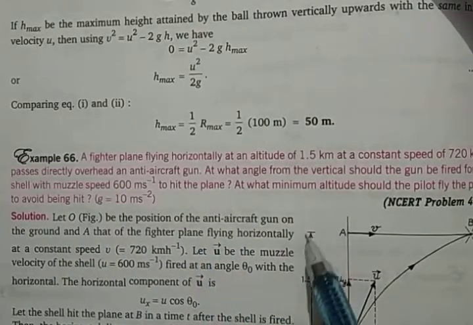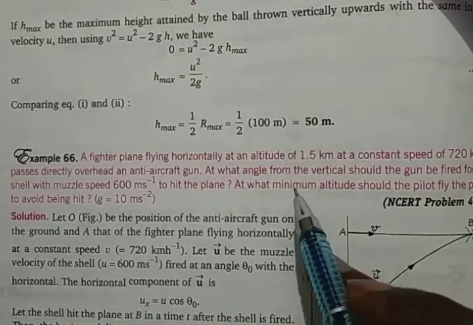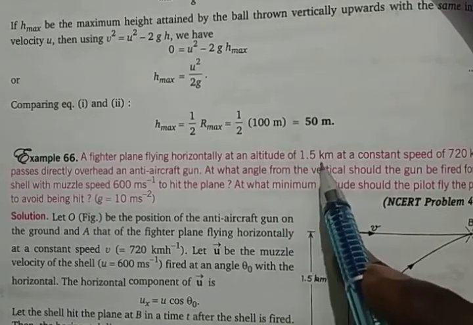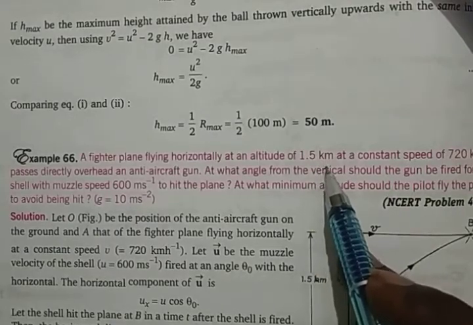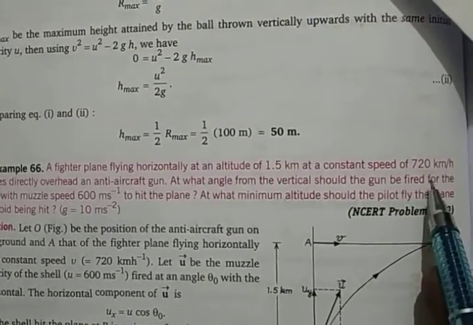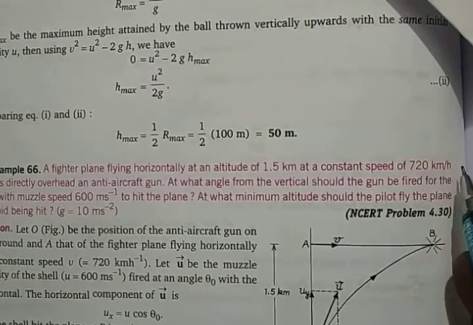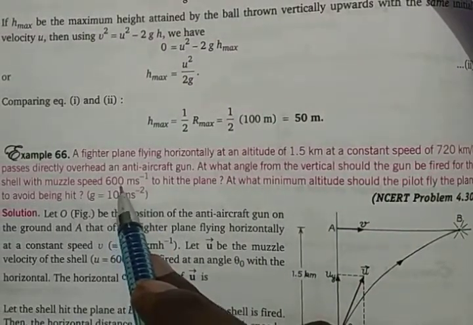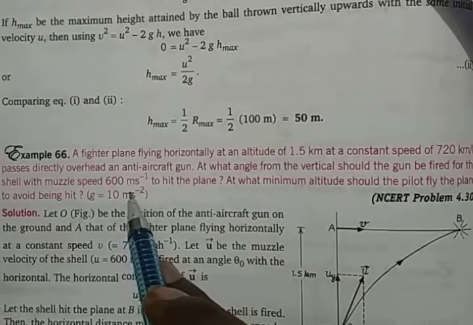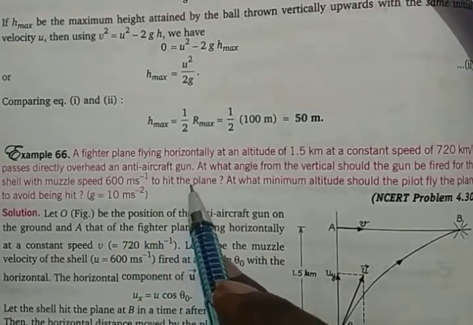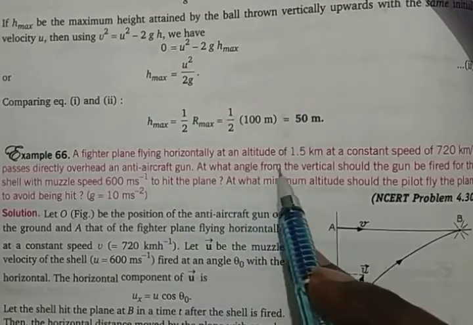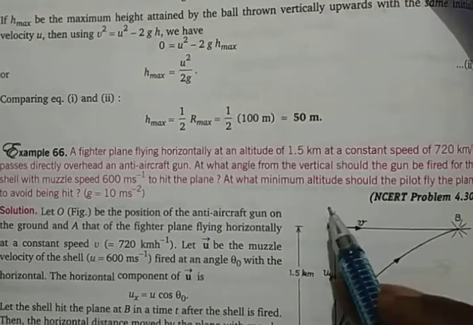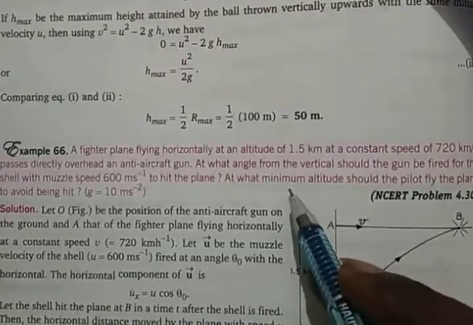So it is quite an interesting question where a fighter plane is flying with a high speed. It is at 1.5 kilometers, very high, 1500 meters, at a constant speed of 720 kilometers per hour, and that speed is also not small, it is quite high. And now the gun, which is given a speed of 600 meter per second, is going to be shooting the plane so that it can hit the target. So we are asked to find out at what angle from the vertical it should be fired. What is the angle in which it should be firing? Also, the second question is what maximum altitude it should have.